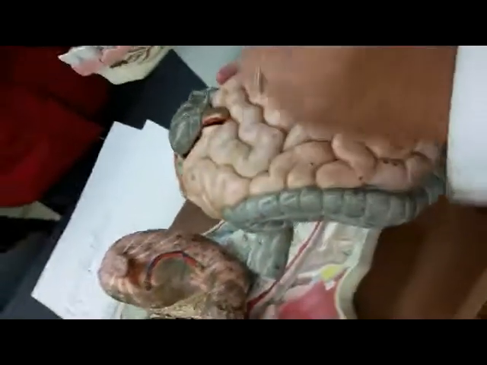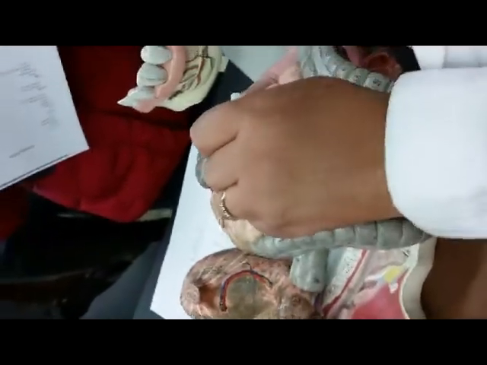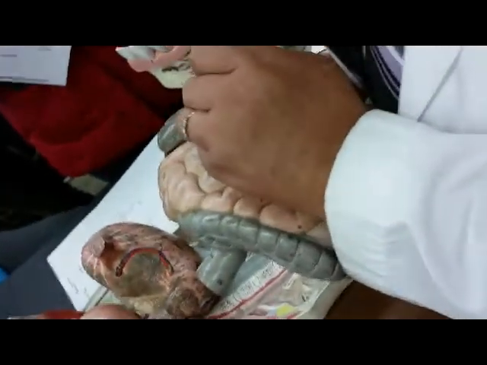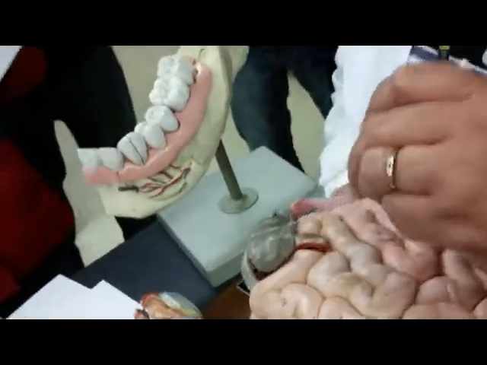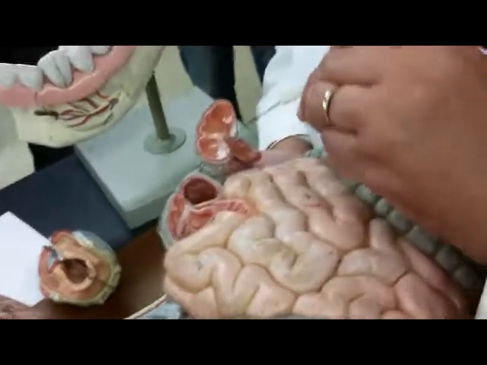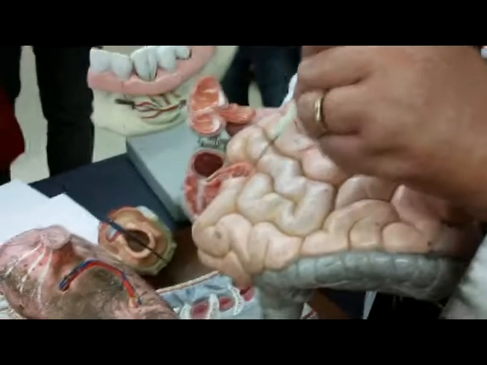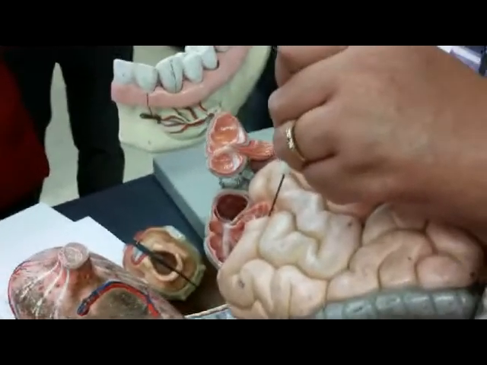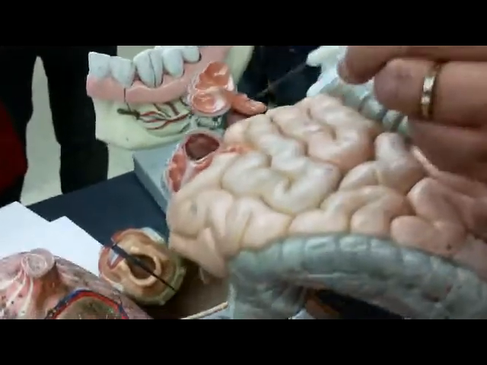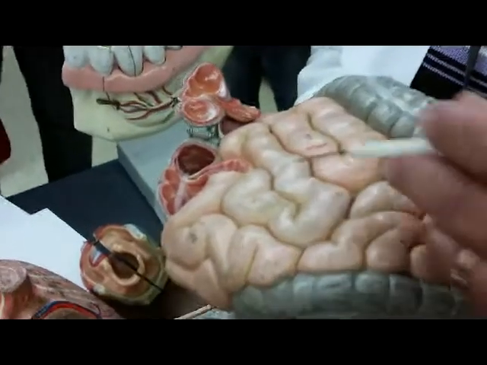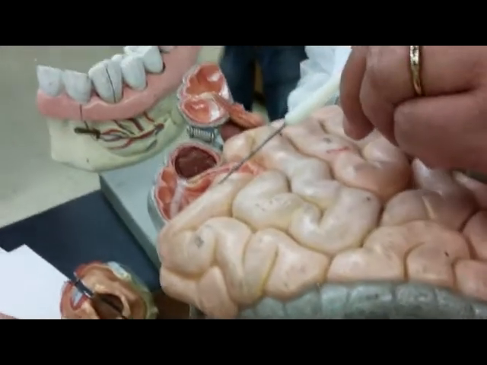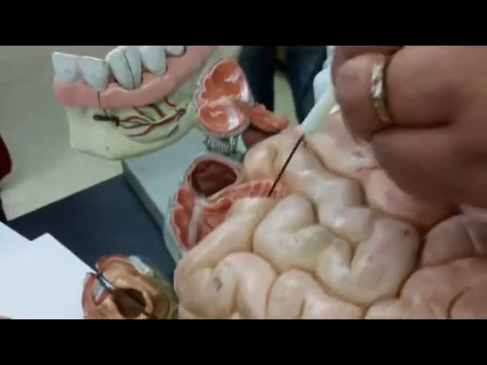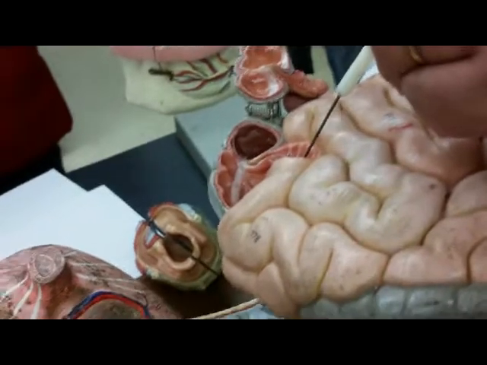But the last part of the small intestine is called the ileum. So here's the ileum. And where the ileum and the cecum, this is the first part of the large, where it meets, there's a valve, and that's testable. So here's where the ileum stops, and this is the ileocecal valve, that's testable. Not going to test you on the jejunum, it's in the middle, we don't know where it starts. But here is the ileum, the last part of the small intestine, and this is the ileocecal valve.